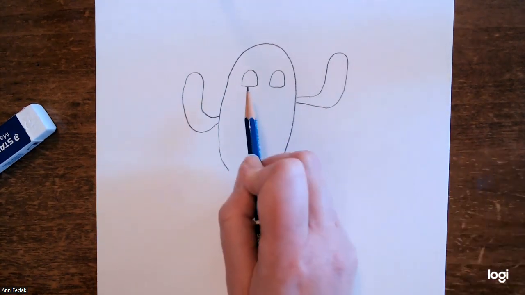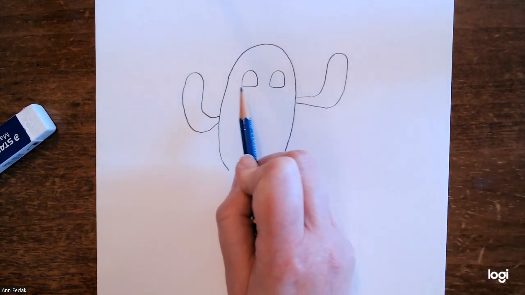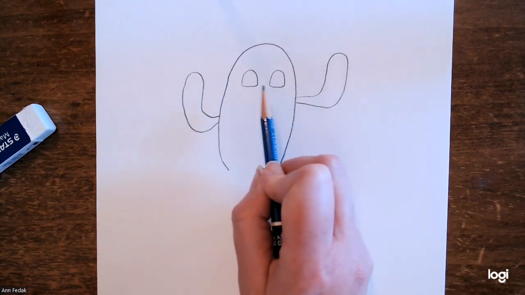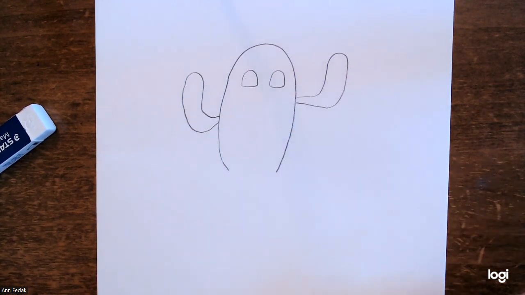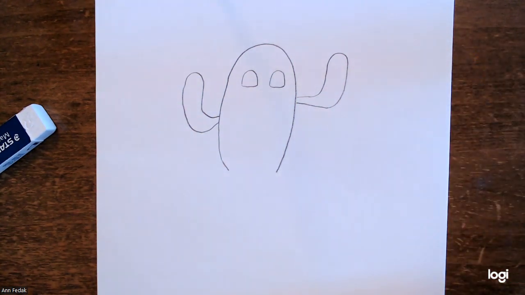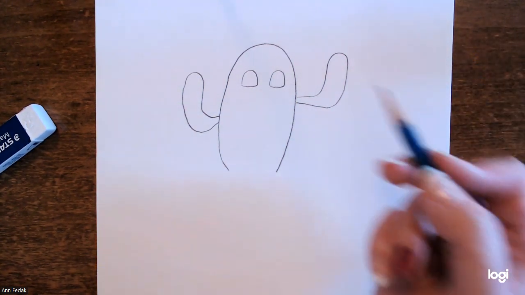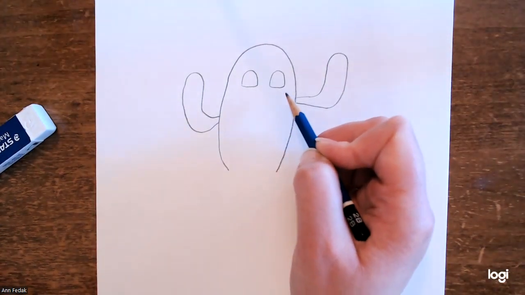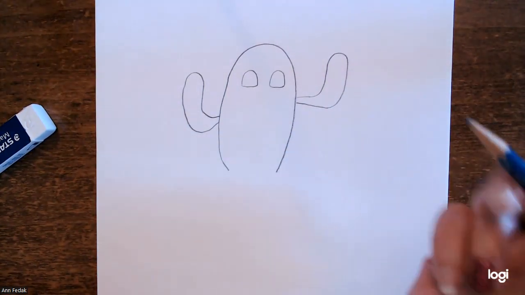And if you notice, my lines on the bottom weren't perfectly straight. I did curve them a little, but you could keep them straight. You can curve them the other way. Remember, it's your drawing. You can do whatever you want. All right. So my eyes still look a little closed there. If I added eyelashes on the bottom, then it would really look closed. But I want my eyes to be open.